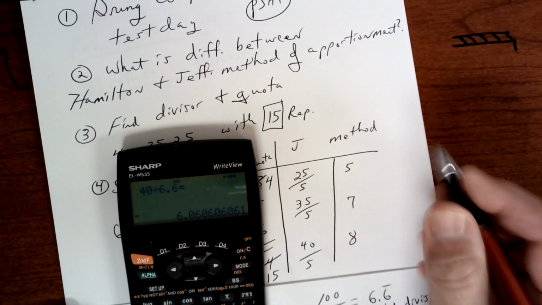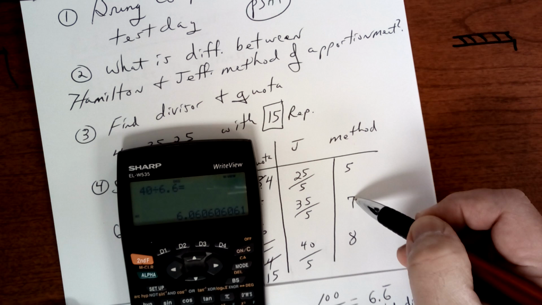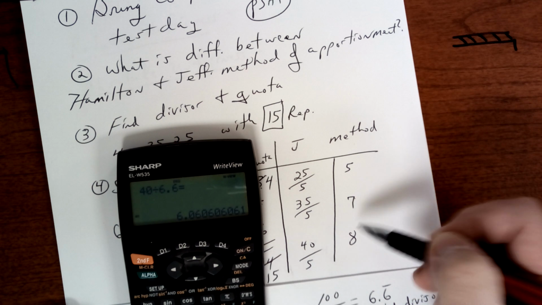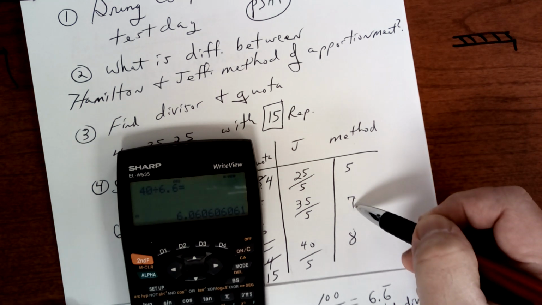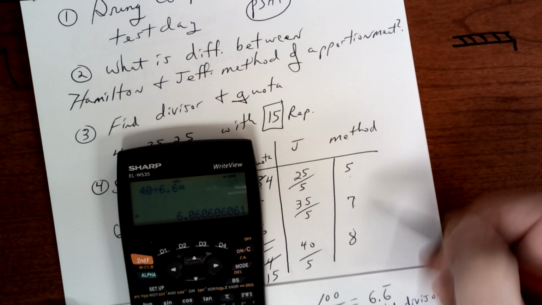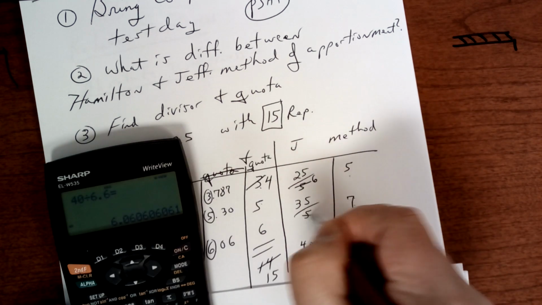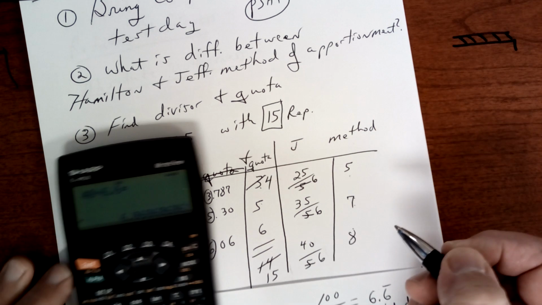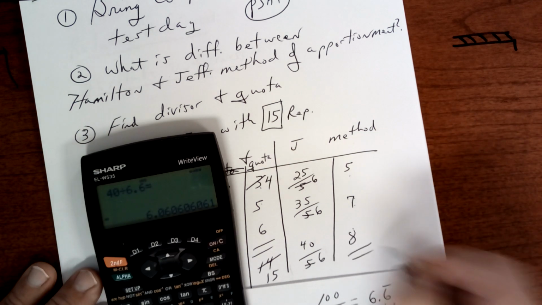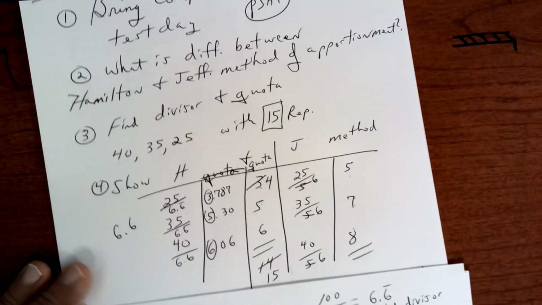And if I add that up, that's going to give you 20. Already it's too many, and we want 15. So you'd have to go up to 6 and see what you get until you get 15 representatives. And that's the difference between those two plans, okay?